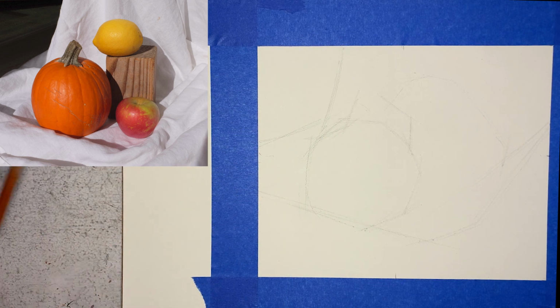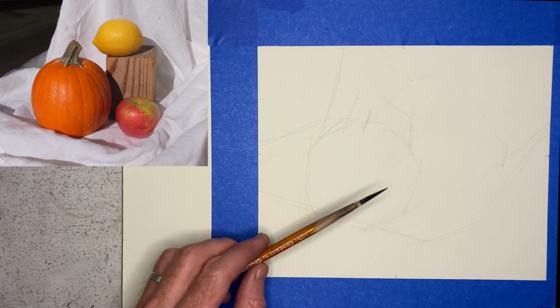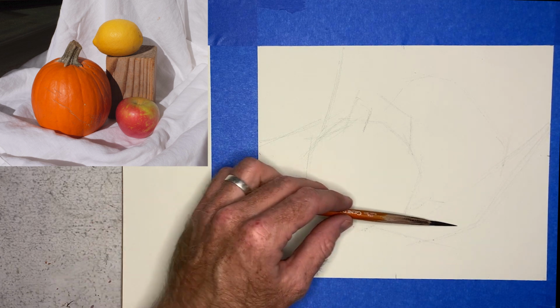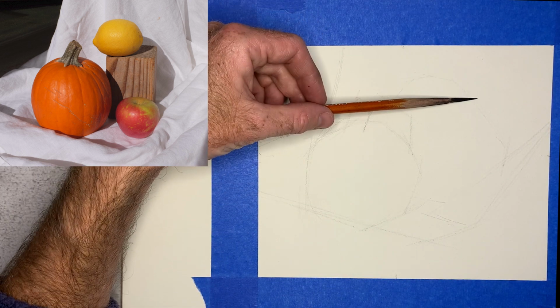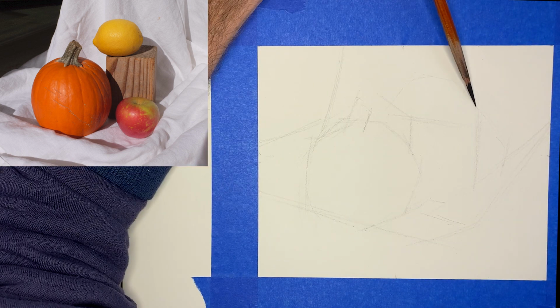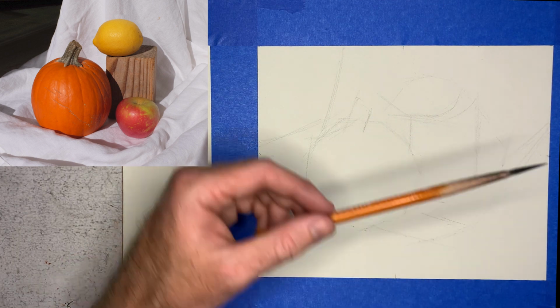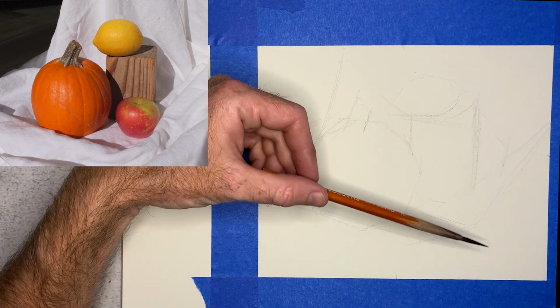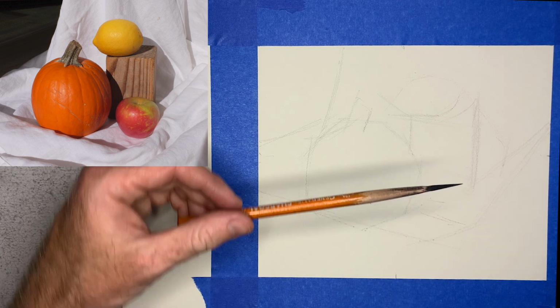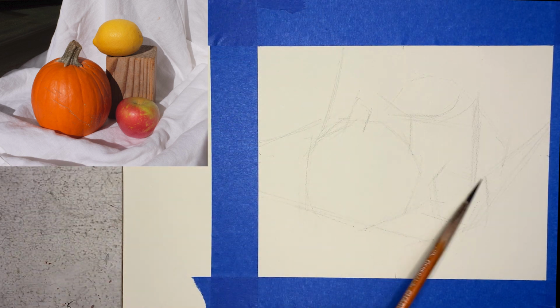I encourage anyone who's up for the challenge to set up your own still life. You can pay attention to this video and follow along, but if you want to set up your own still life, make your own drawing using what I'm doing here, just pay attention to how the objects might be grouped together, how the space between them creates different kinds of relationships. Especially how the light is going to create a light and shadow pattern.